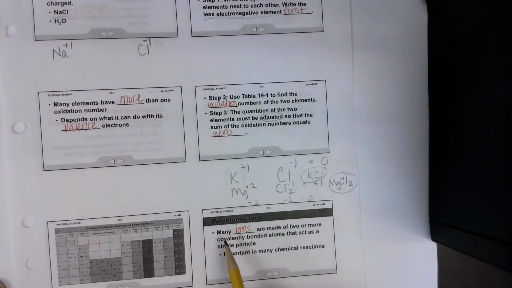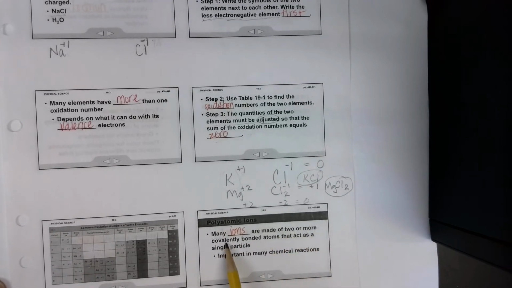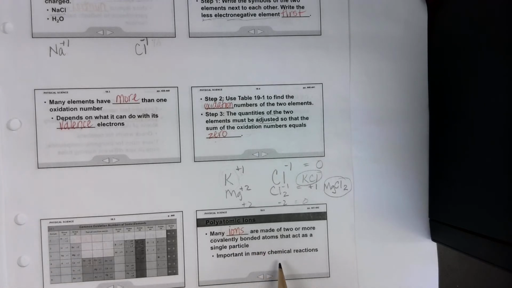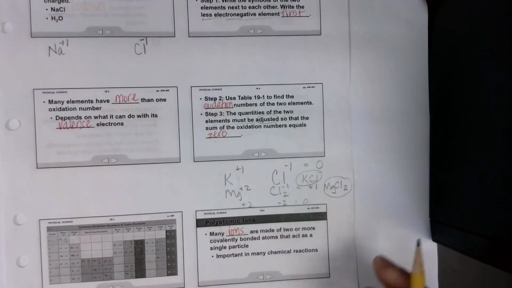One other type of scenario would be polyatomic ions. Poly means many. When you have 2 or more covalently bonded atoms bonding together, acting as a single particle, that's going to be a little bit different scenario than what we've talked about here. These are just showing 1, 2, right? When we talk about polyatomic ions, we're talking about things like NH3 or something like that, right? Where you've got more.